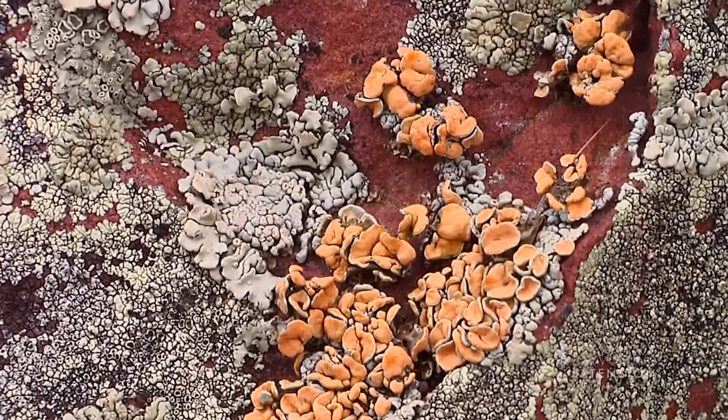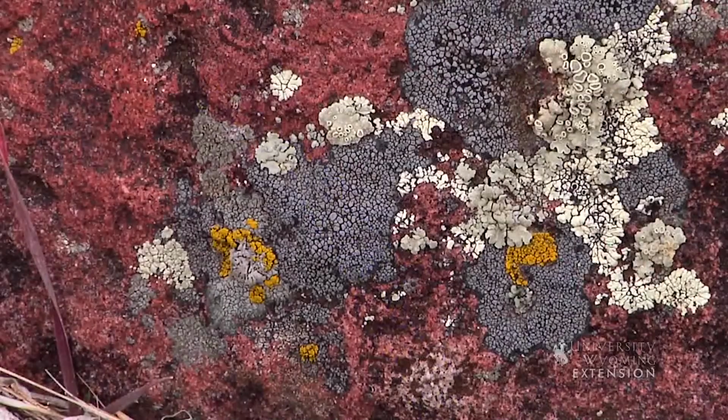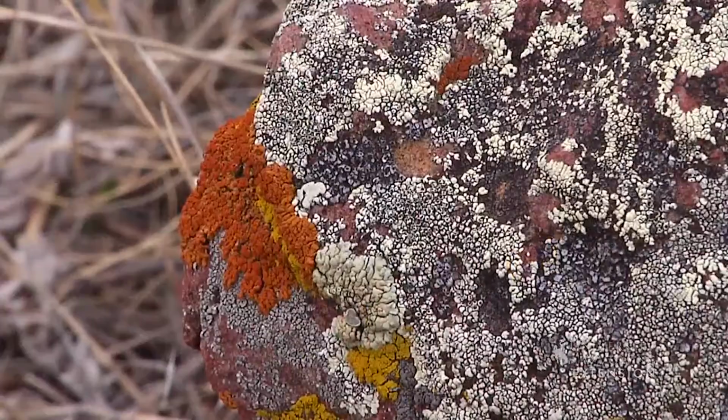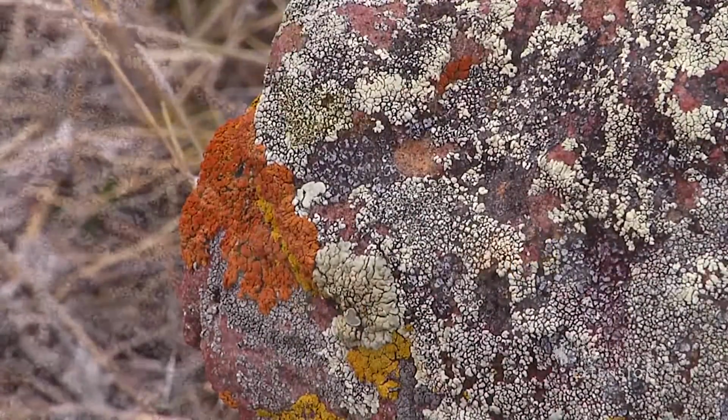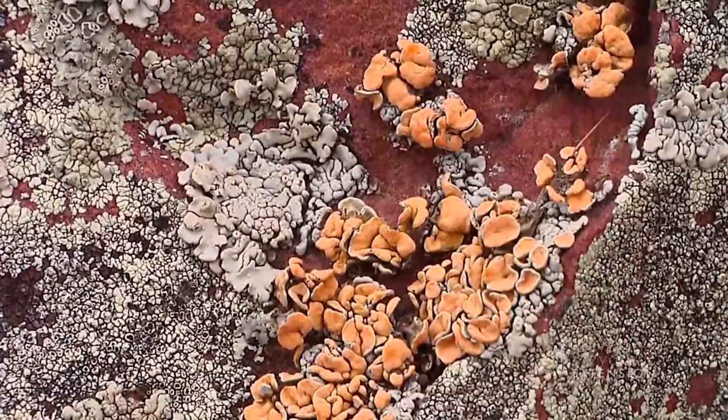Why are they important ecologically and otherwise? Well, lichens, in many cases, are what we call pioneer species in many environments. So they're the first thing to latch onto rocks or trees or things like that in an environment, and so they can actually have an effect in helping to break down rock. It's a slow process over many years, but that is one part they play in the ecosystem as well.